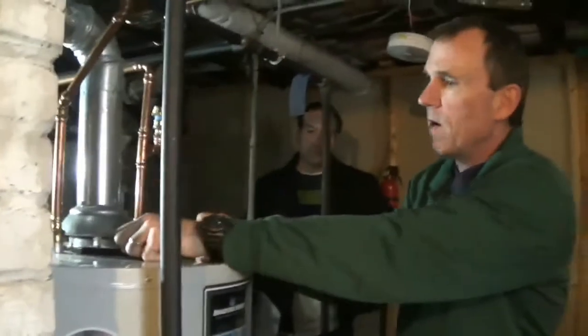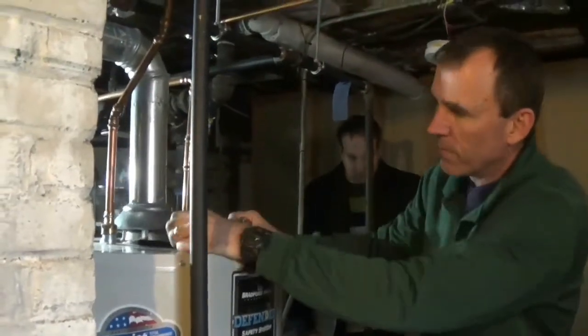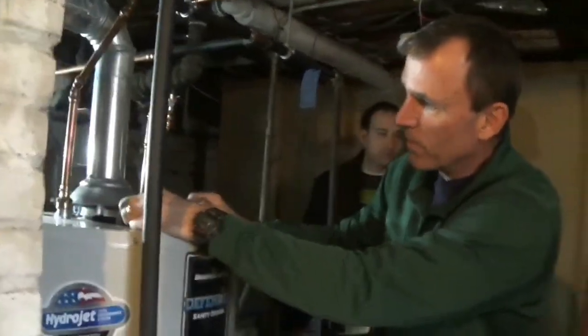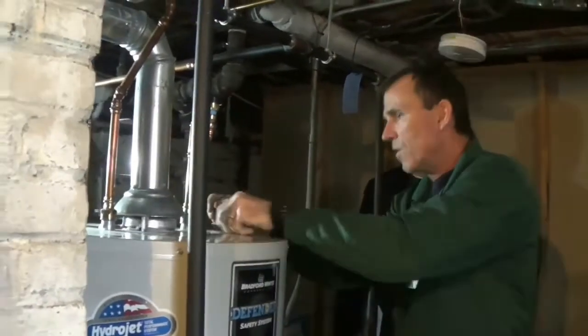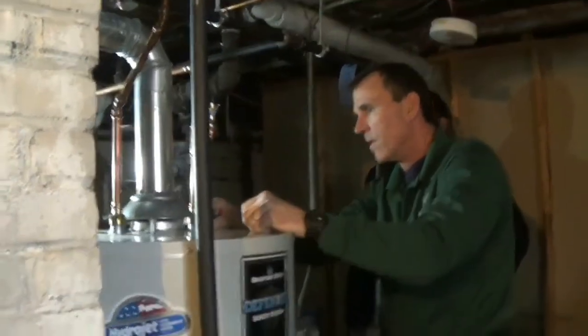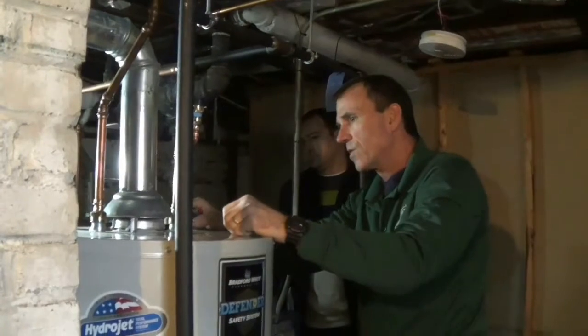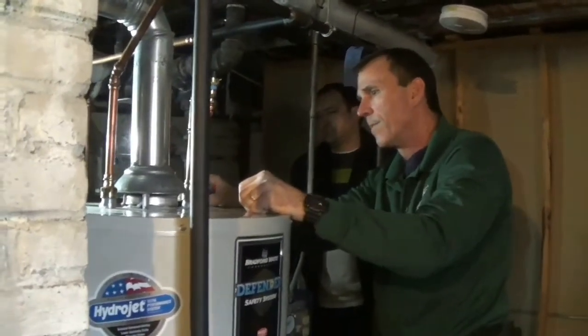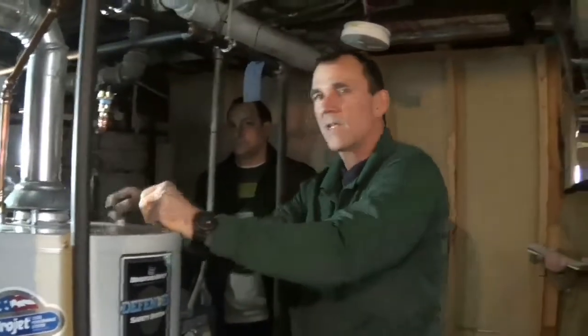Now it passes over here, it's doing what I want. It's getting pulled sideways into the draft hood over here, but as soon as you go over onto this side, not so much. Nope.